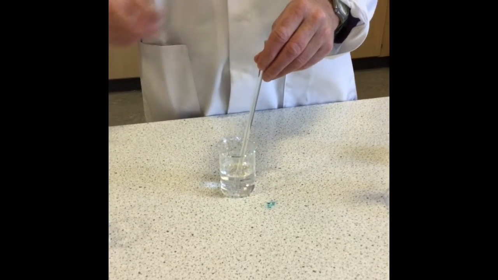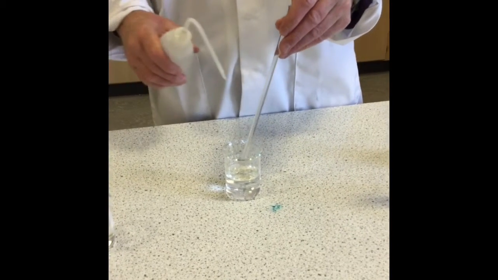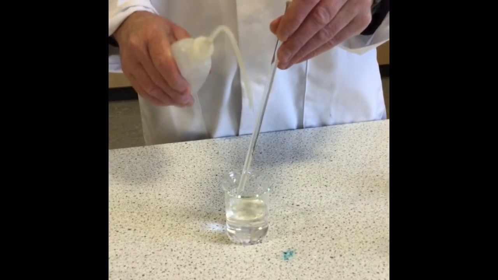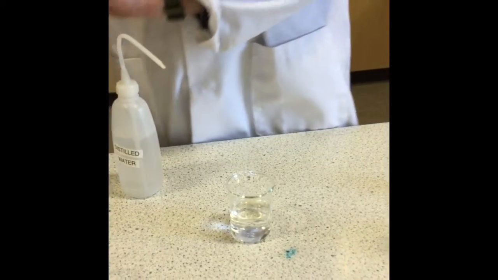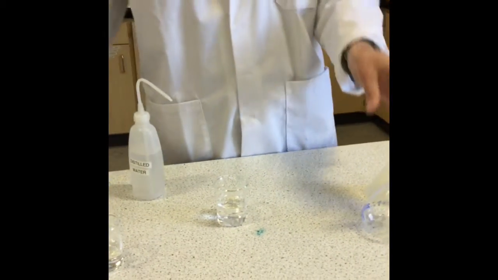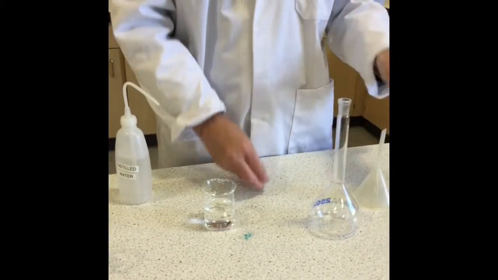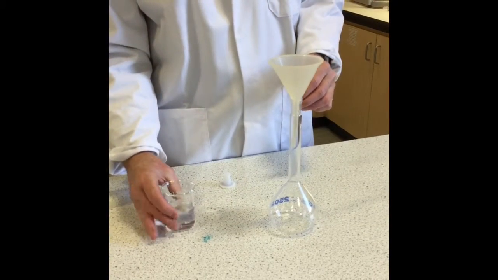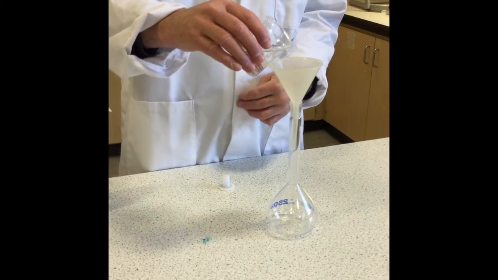Now it's important when you take the glass rod out to wash it down so we're not losing any oxalic acid. We're then going to transfer it into a 250 cubic centimetre standard flask using a funnel.